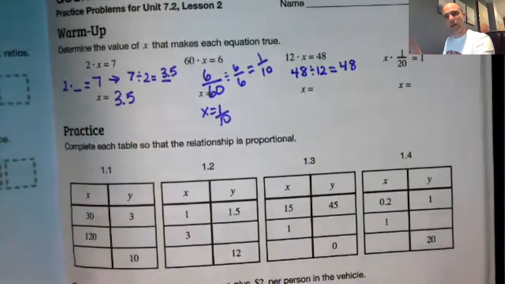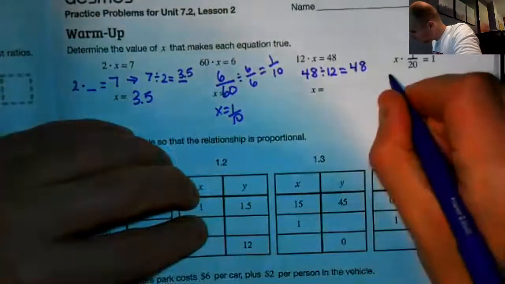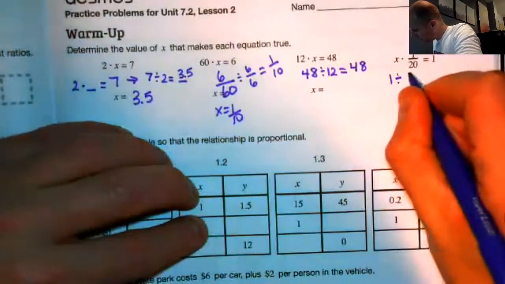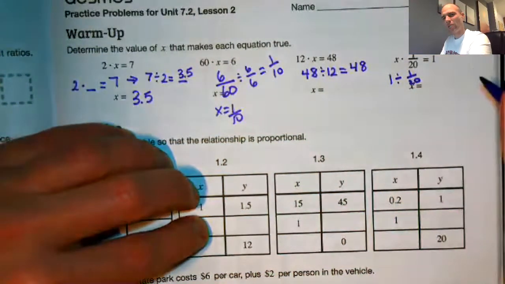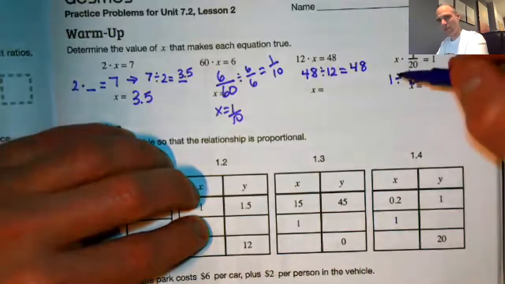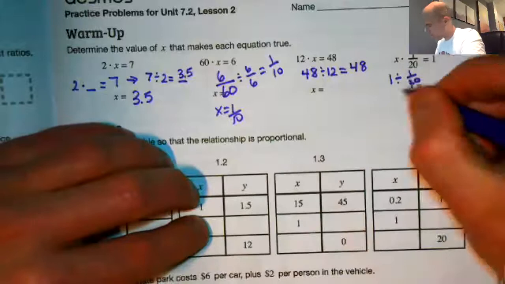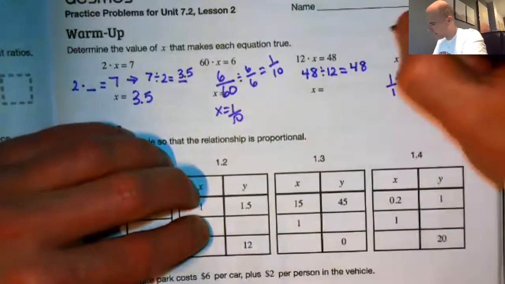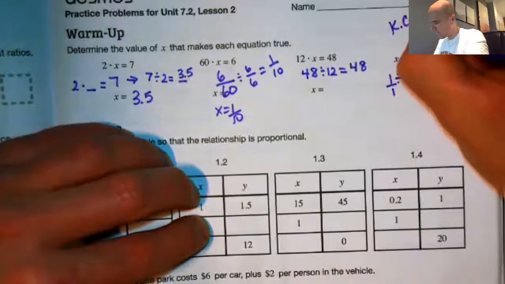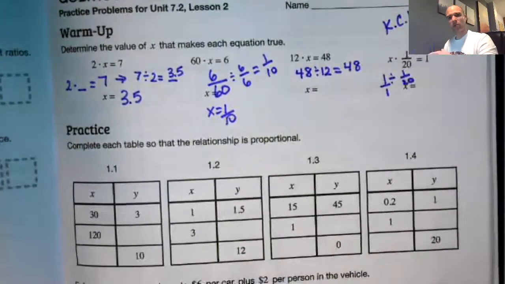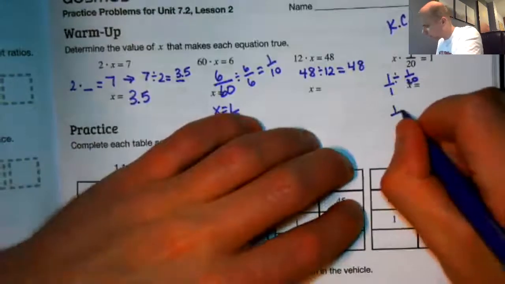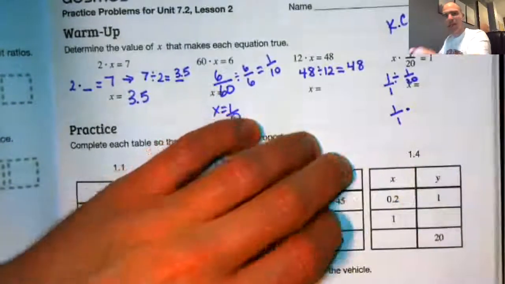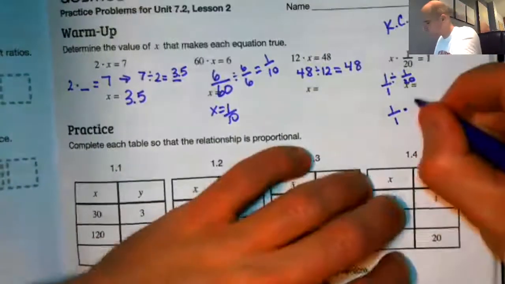But let's do it in a weird division way just to see the weird way to get this answer. 1 divided by 1/20. Well, you should know keep, change, flip, right? Where if I keep the first fraction, let me write 1 as a fraction. I'm going to write 1 as 1 over 1, right? And I'm going to keep, change, flip. Where I'm going to change this division problem into a multiplication problem by keeping that first fraction, changing to multiplication, so division becomes multiplication, and then flipping that 1 over 20 to 20 over 1.